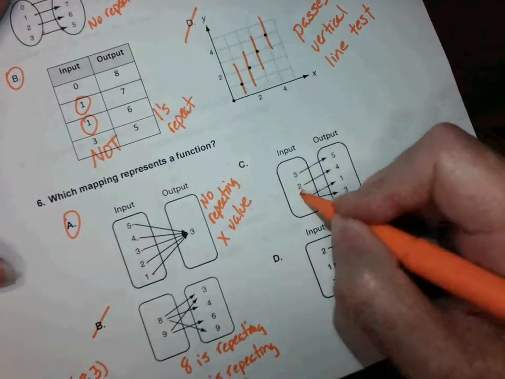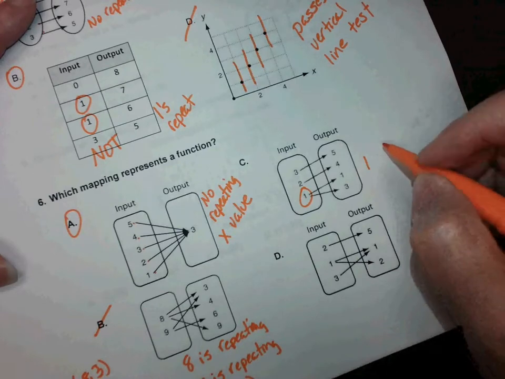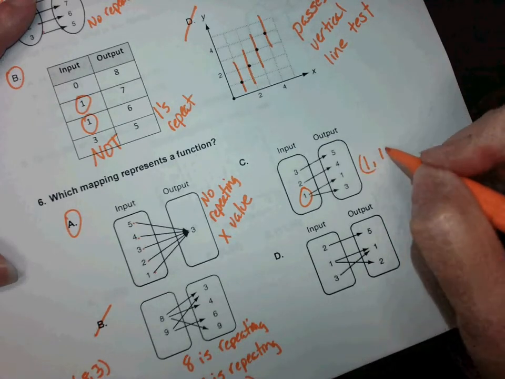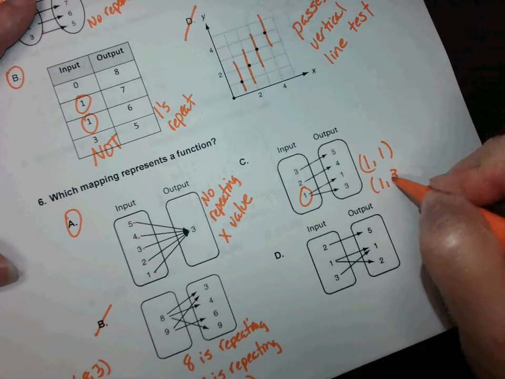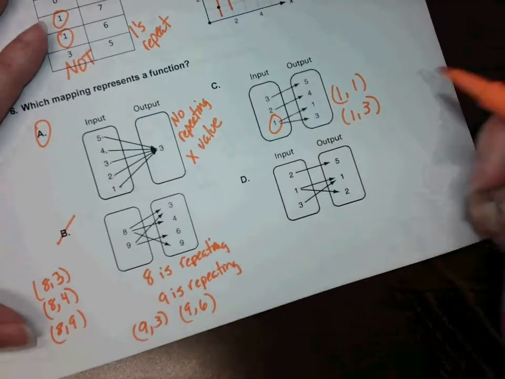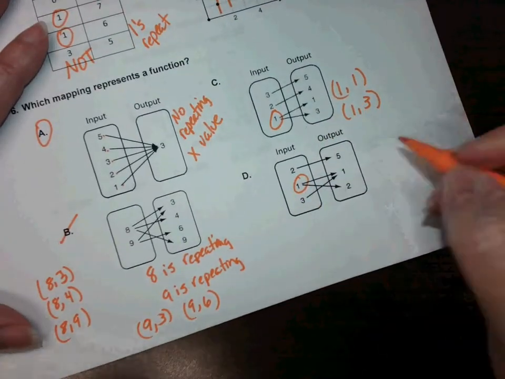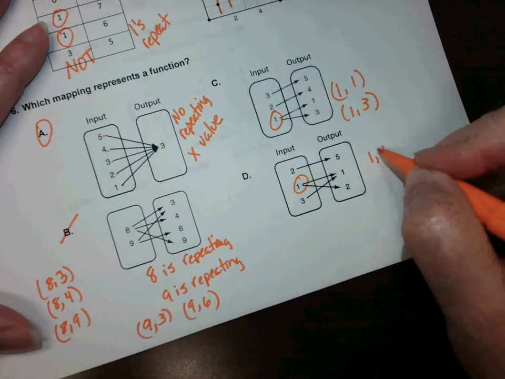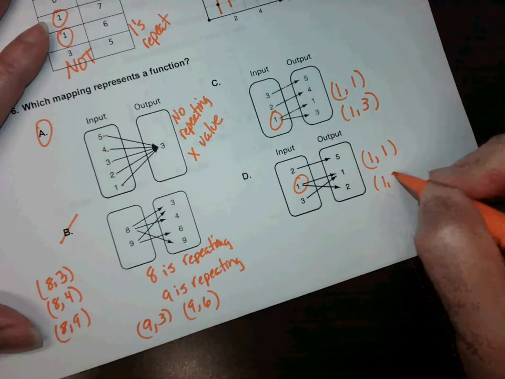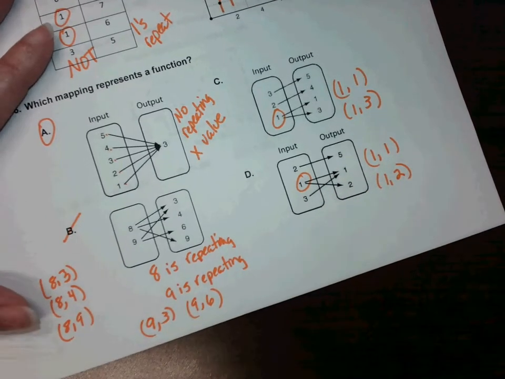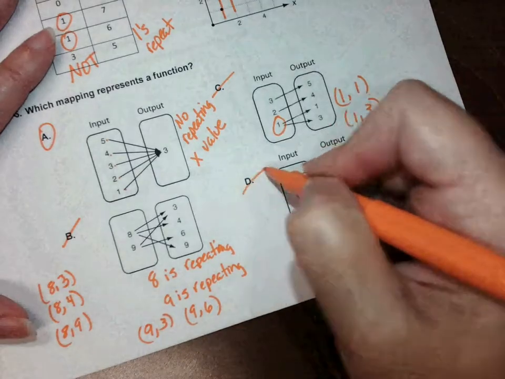Here, the 1 is repeating. 1 is paired with 1, and 1 is paired with 3. Look at this one. The 1 is repeating again. 1 is paired with 1, and 1 is paired with 2. These are not functions.